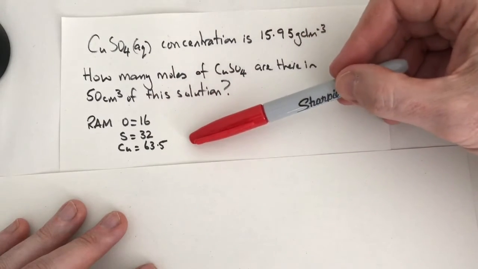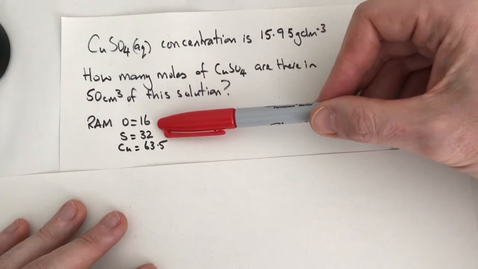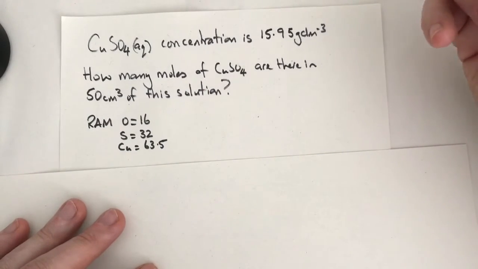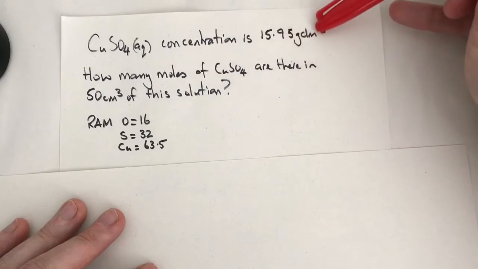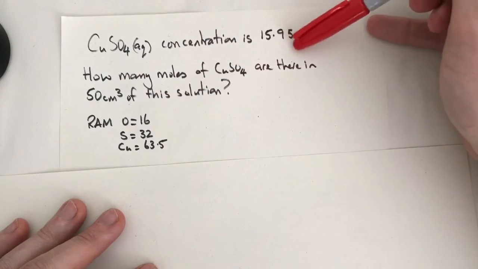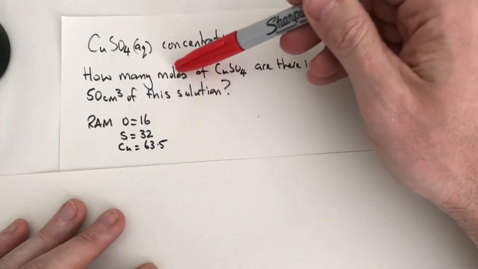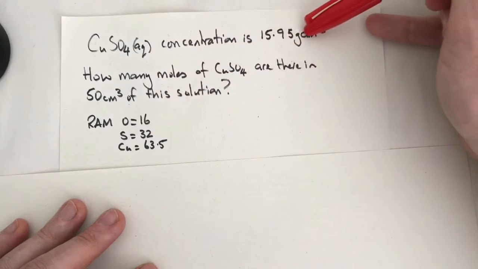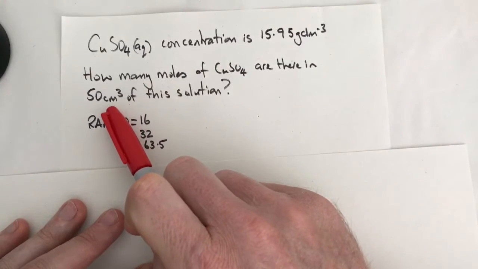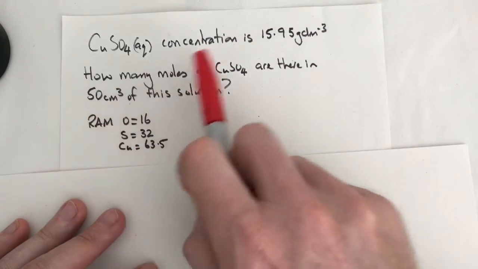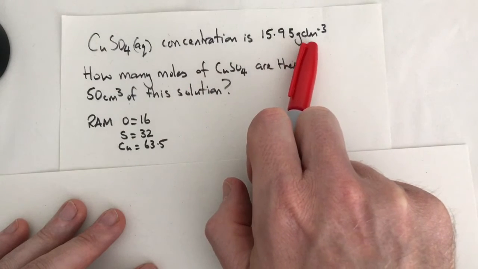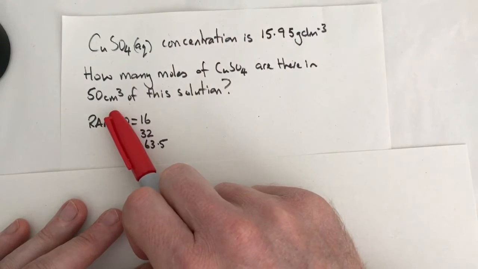Background information that we're given: we're told that the relative atomic mass for these elements is as listed here. So my two steps: I'm working here in grams per decimeter cubed, and this is asking me to work in moles. So step one, I've got to convert grams to moles so I can get my answer in the right format. This means in 1,000 centimeters cubed. The question is only asking me to do 50 centimeters cubed. So the first stage, convert grams to moles. The second stage, convert the decimeter cubed, 1,000 centimeters cubed, to just 50 centimeters cubed.